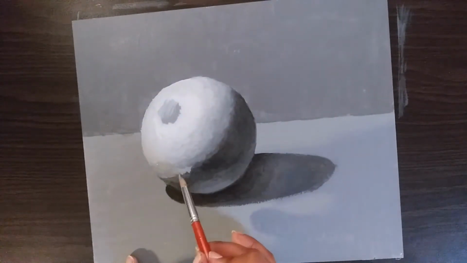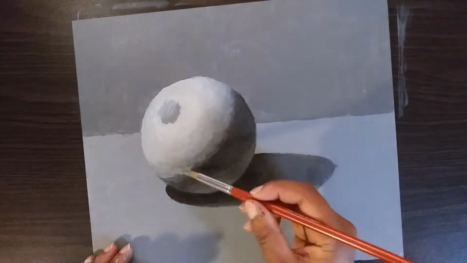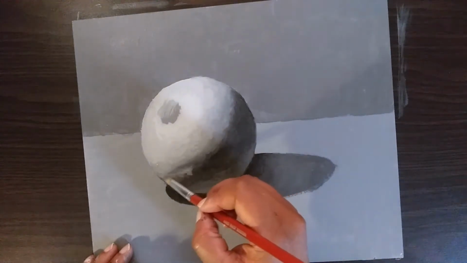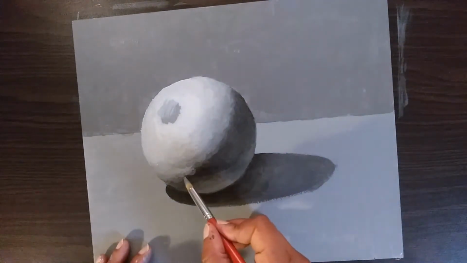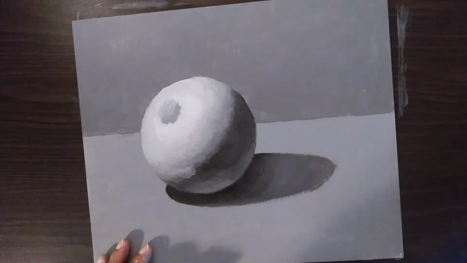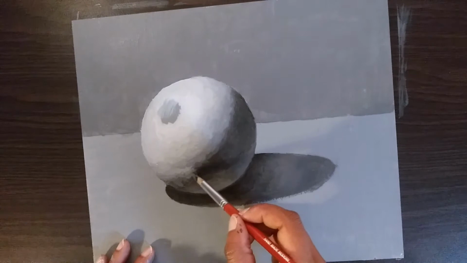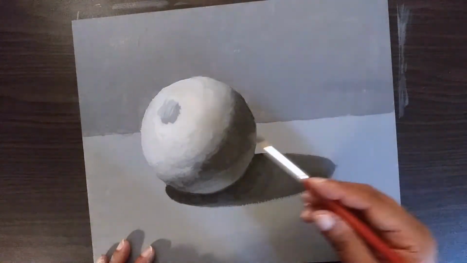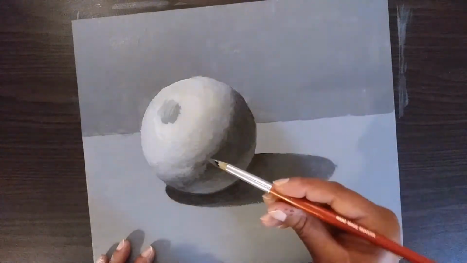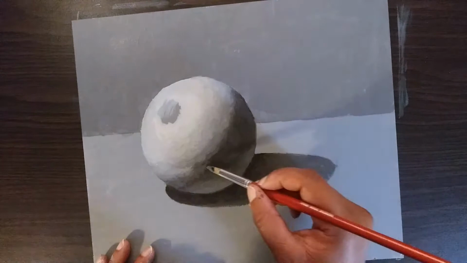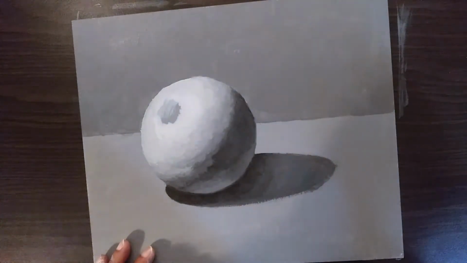Coming in trying to blend out this page just a bit. And another thing, because acrylic dries a lot darker than what's mixed.